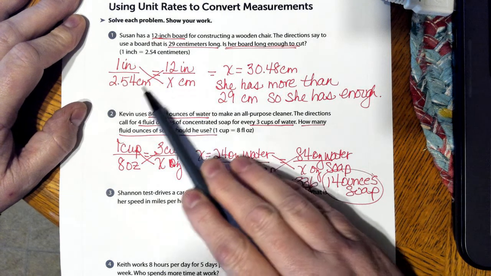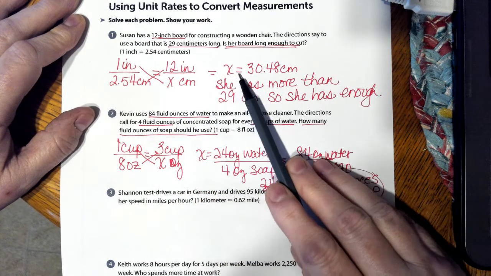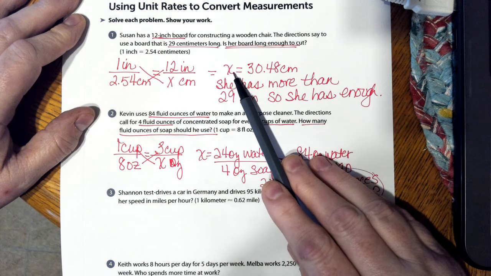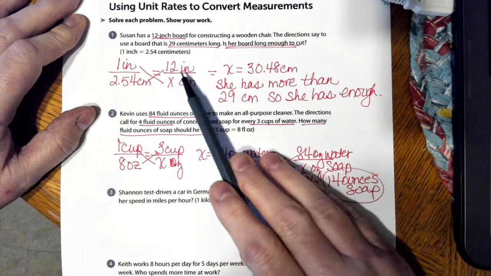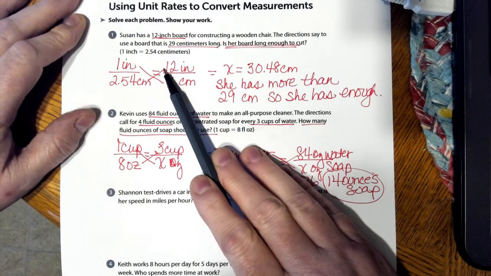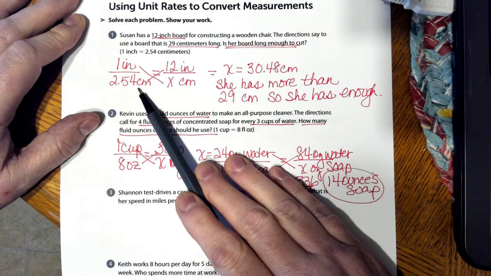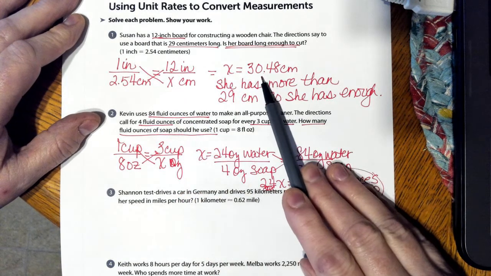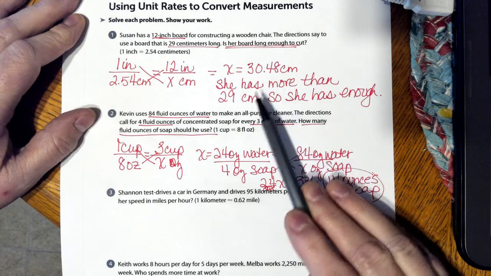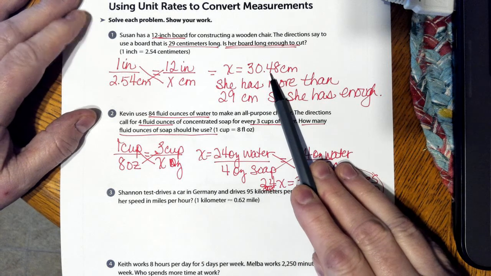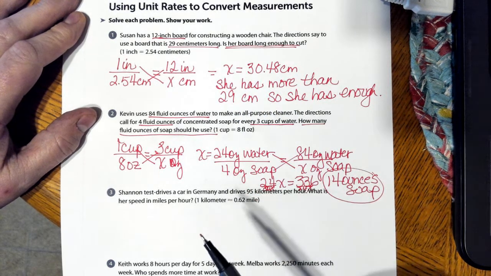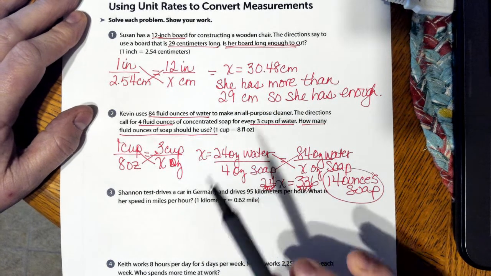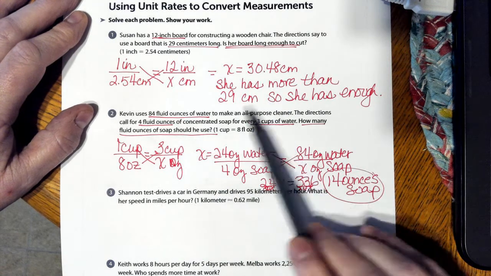Now we're going to cross multiply. So we have x, just one x, equals 12 times 2.54, which is 30.48 centimeters. So since she has 30.48 centimeters, she has more than the 29 centimeters that she needs to construct the wooden chair. So she has more than enough.